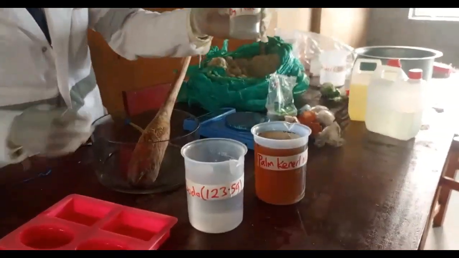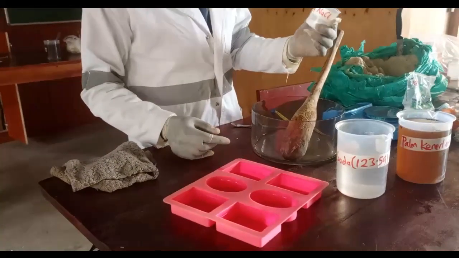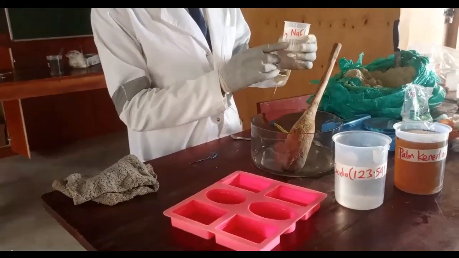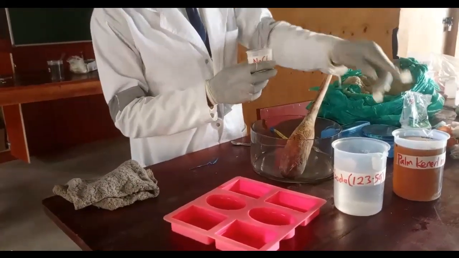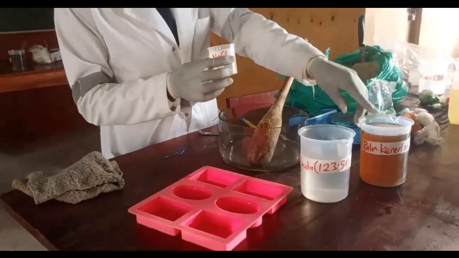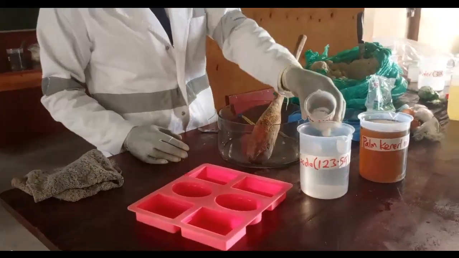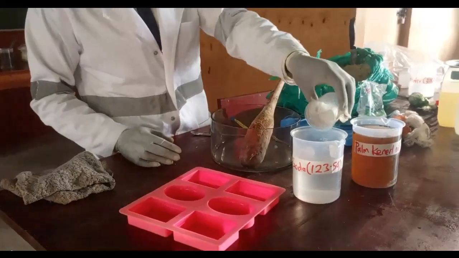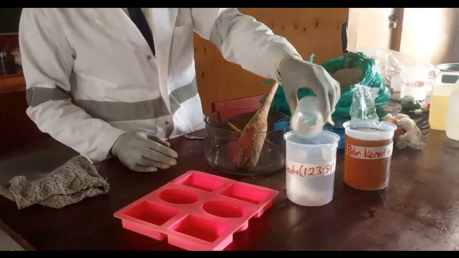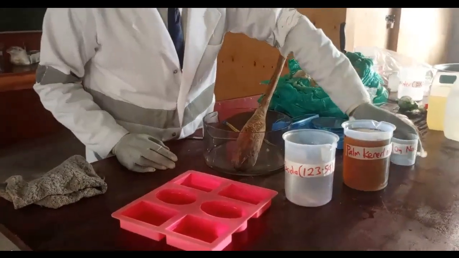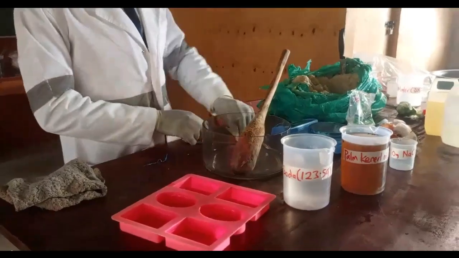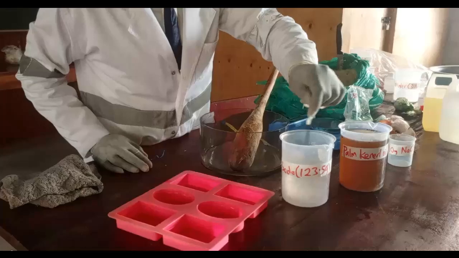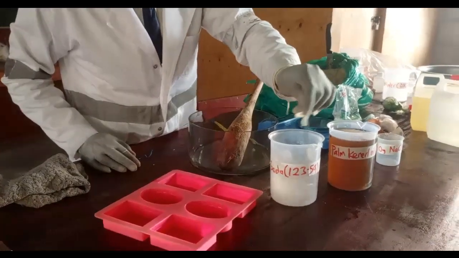Now, you know very well that sodium chloride is an ionic compound, and we know that it cannot dissolve in oil. So what we need to do is to dissolve it in caustic soda, because caustic soda has been dissolved in water, so we know that sodium chloride can easily dissolve. So after doing that, you stir until it all dissolves in water.